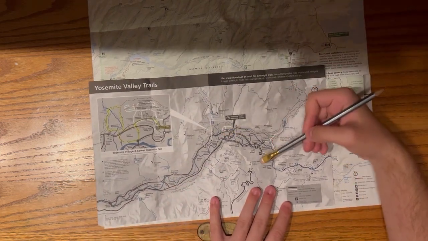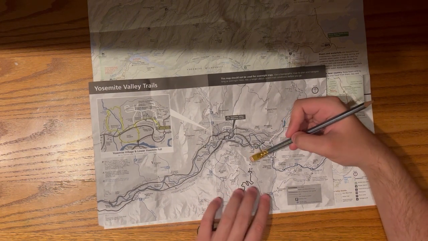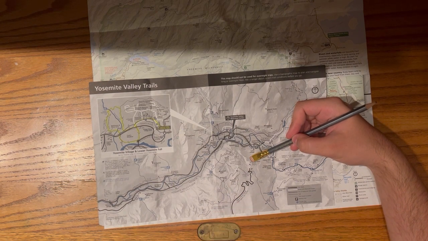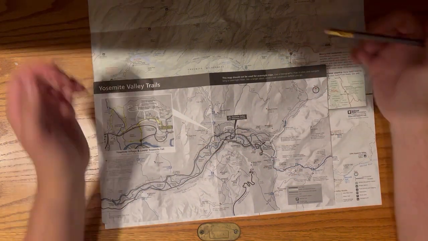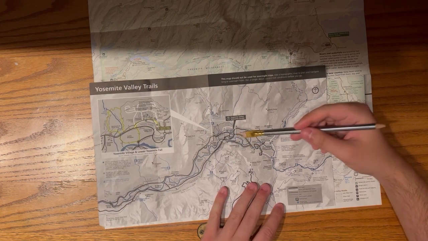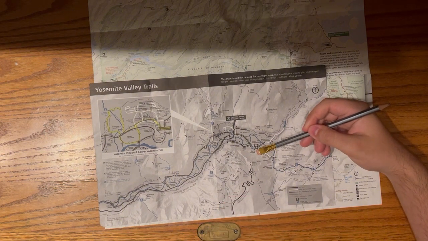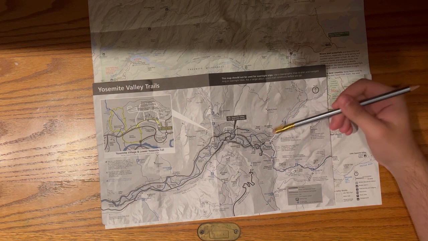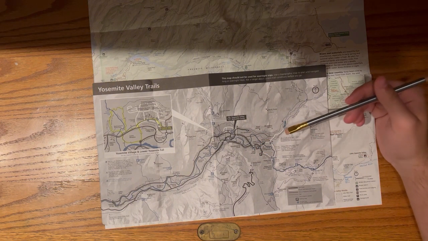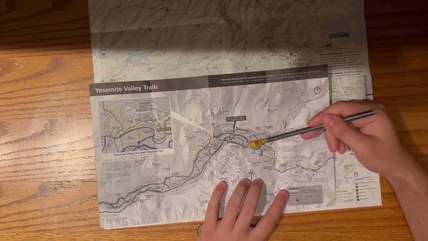Further to the east, not on the valley floor, but on the valley rim, we have Glacier Point, which is a phenomenal view of the Eastern Valley, as we already saw on the other side of this map. And we get into Curry Village, which has its own restaurants, stores for food and supplies, but which largely serves as a gateway to the campgrounds at the far eastern end of the valley.